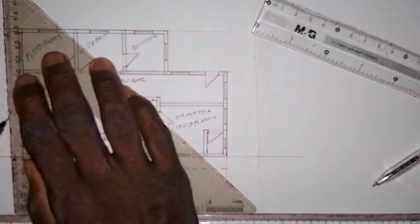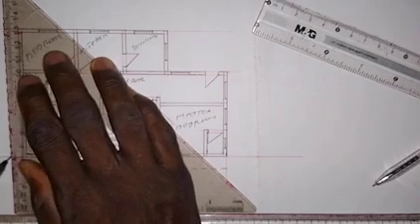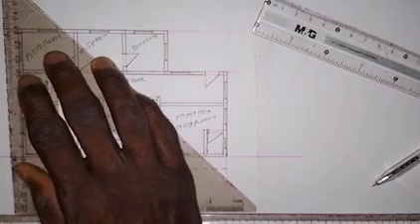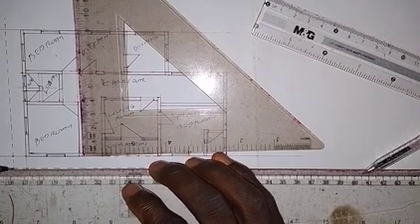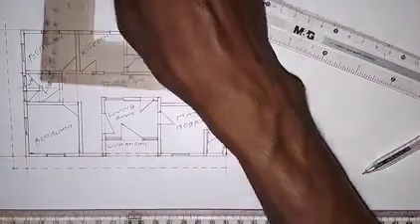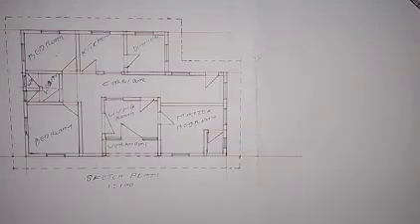As I said, east projection is the distance between the end of the wall and the end of the ceiling. Okay, so I'll just connect it together here. So that's it. I will do the rest, and when I'm done, you will see it. Alright, so I've drawn the east projection as you can see here.